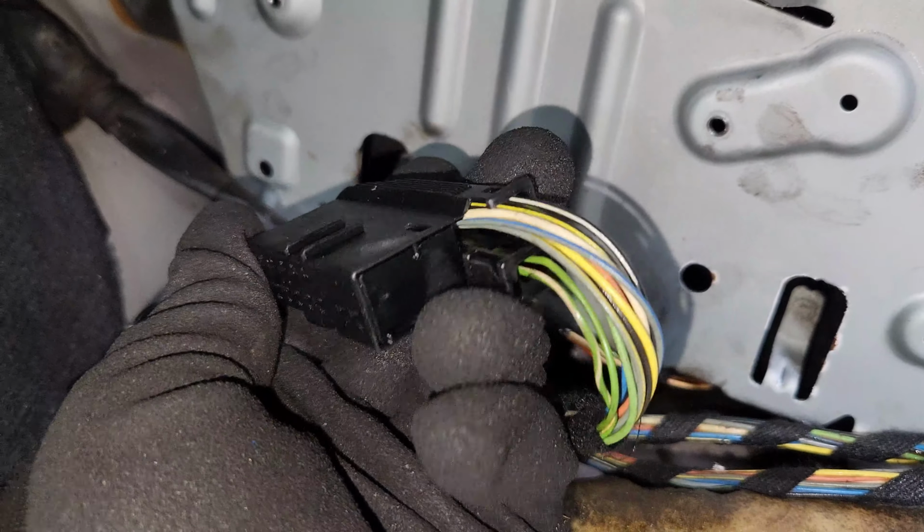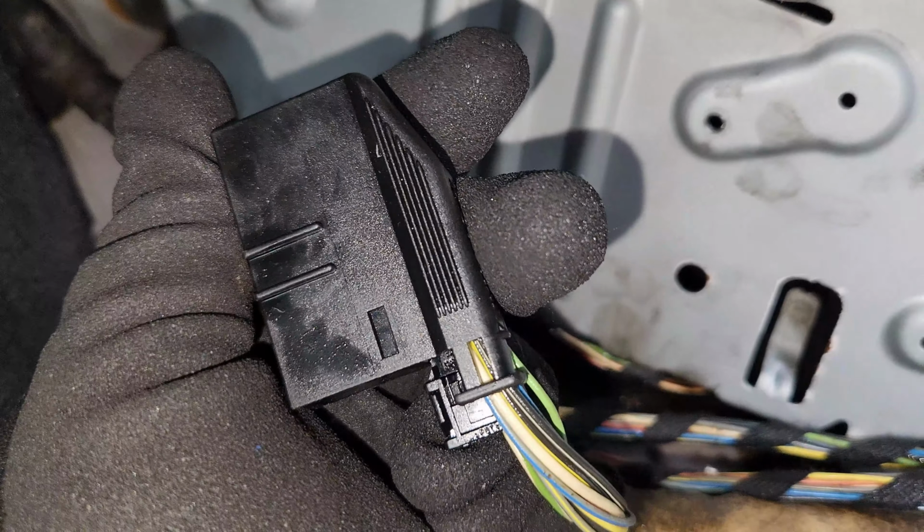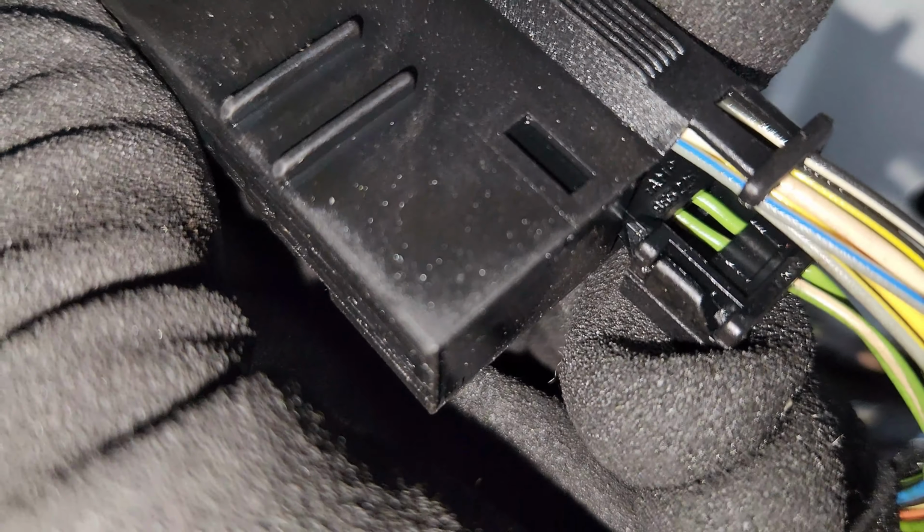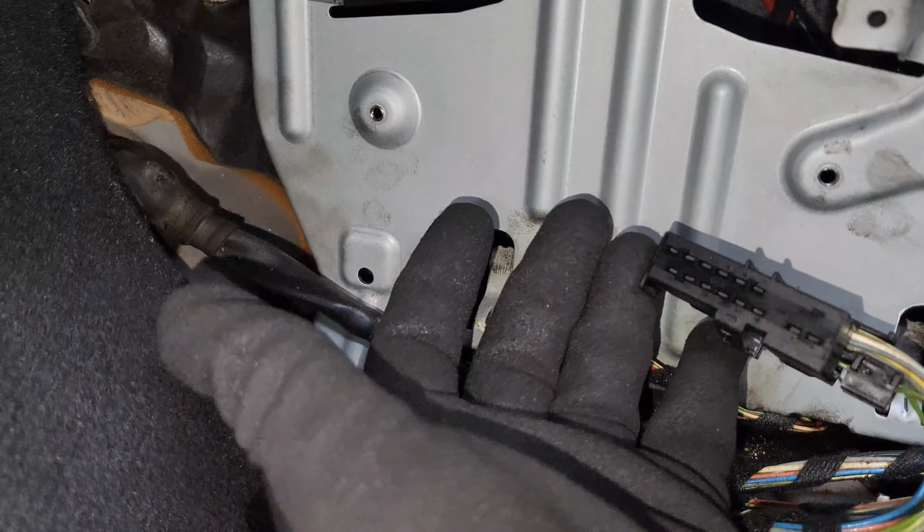And then once that is done, you can put it back. Once you put it back, this thing should be good to go. And then you clear out the code and your car will be good to go.